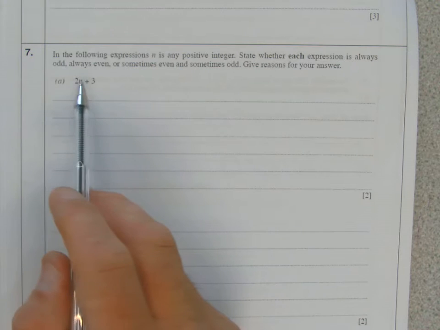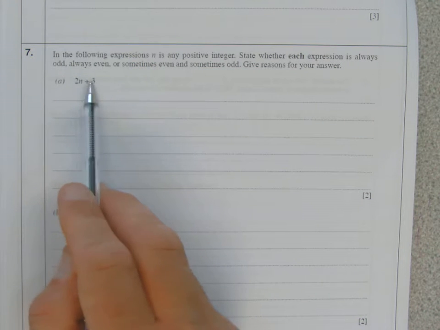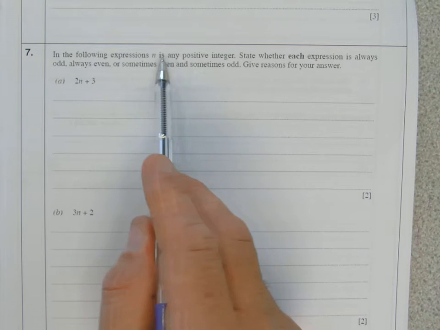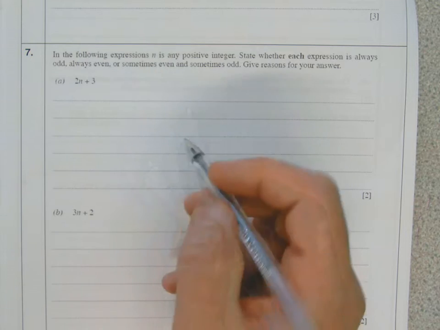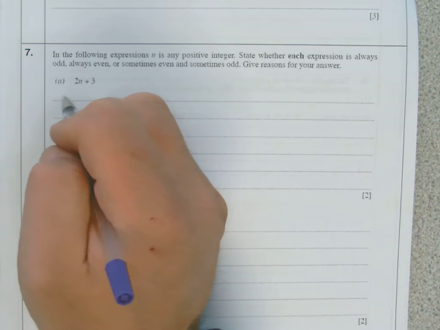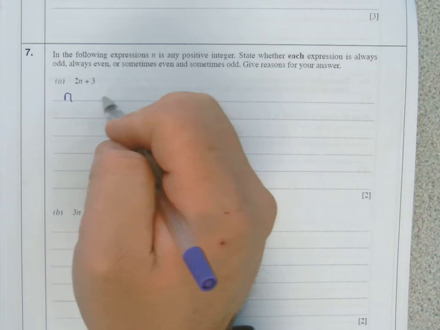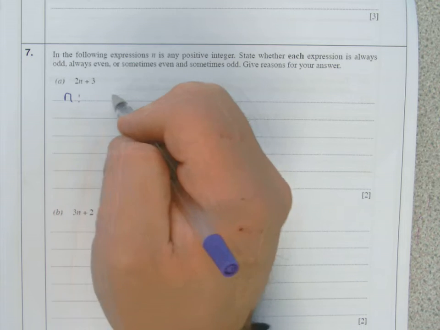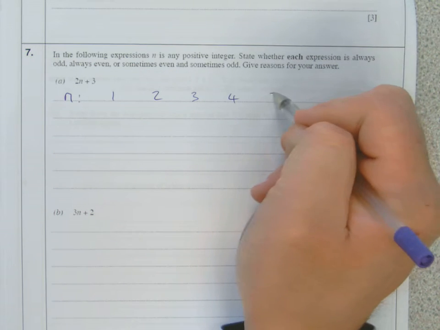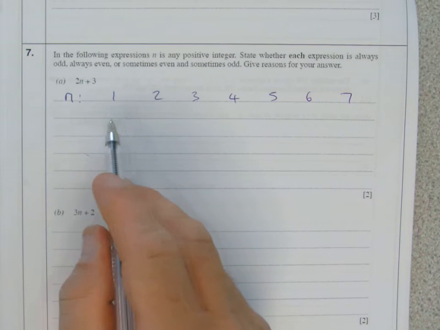Okay, number 7. So we've got this expression, 2n plus 3, and it's taking any positive integer for n. By integer, of course, we mean whole values, and it's a positive integer. So the first positive number is 1, then we've got 2, 3. Integers are just whole numbers, and because they're positive, we have to start with 1.